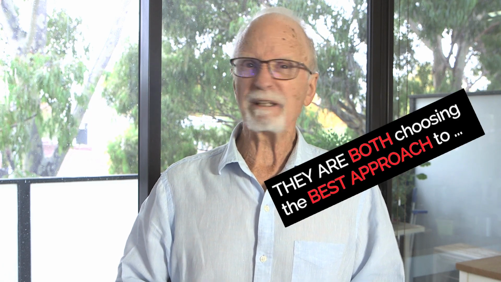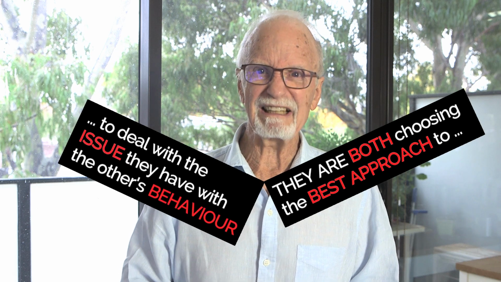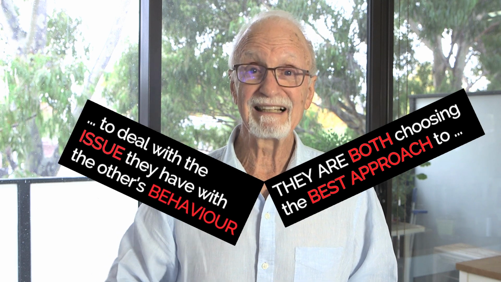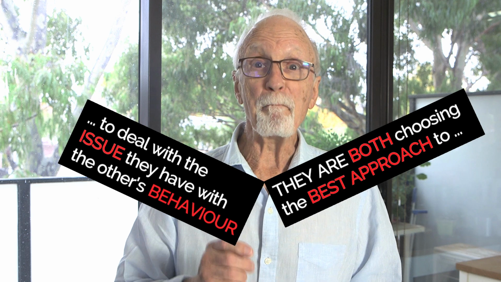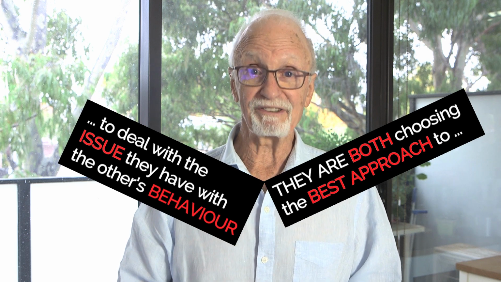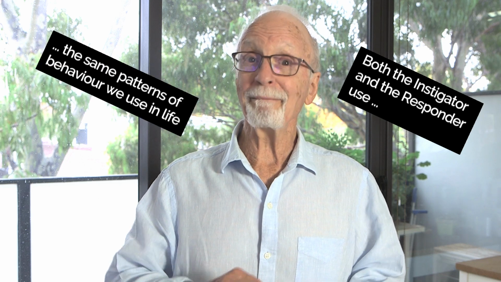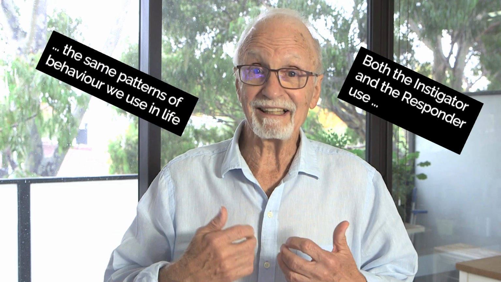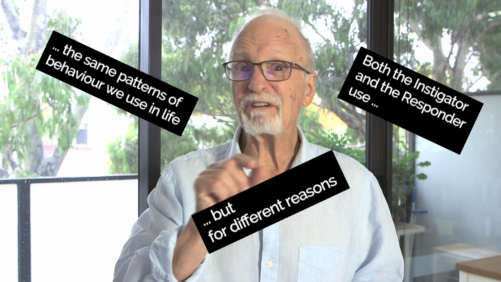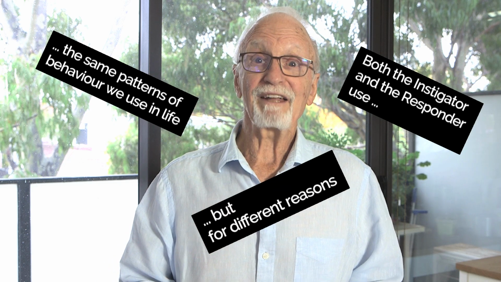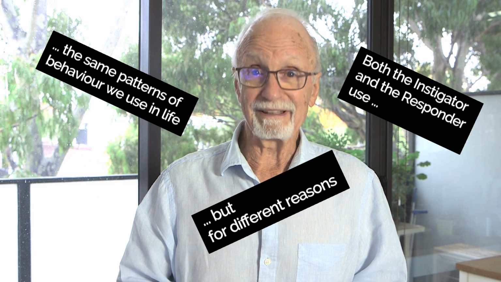It's logical. They are both choosing the best approach to deal with the issue they have with the other person's behaviour, and that's how you choose the best pathway through any scene. Both the instigator and the responder use the same patterns of behaviour we use in life, but it's just for different reasons. That's what makes the scene real. And that's how you choose the pathway or the tactics for the responder through any scene.